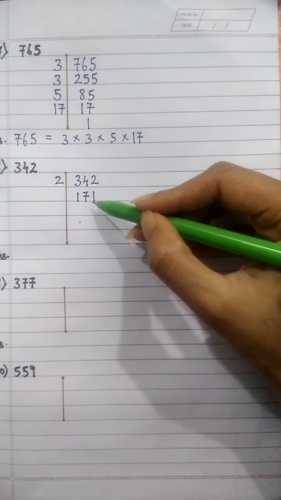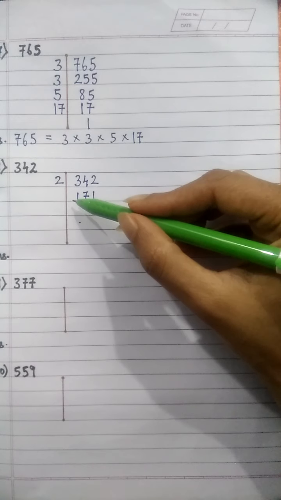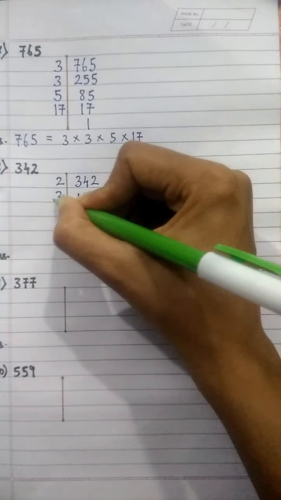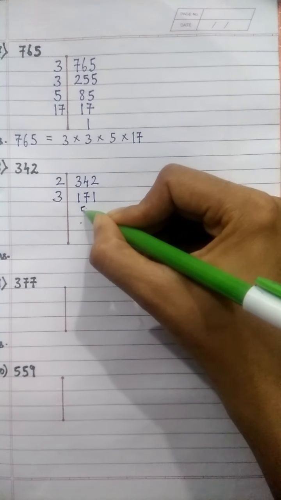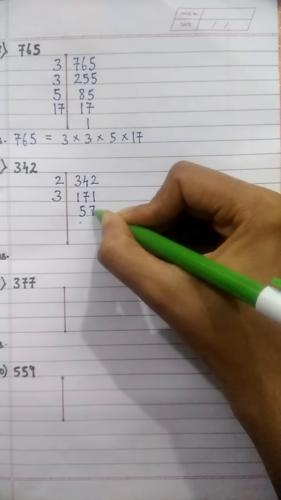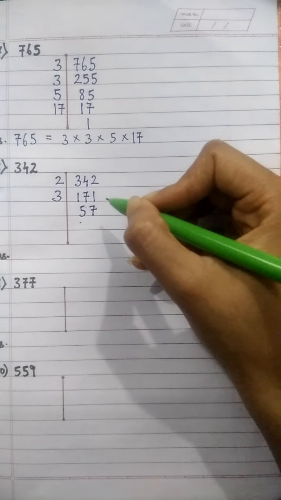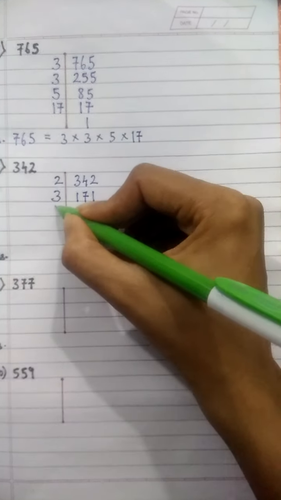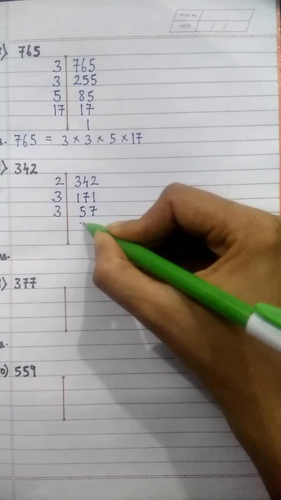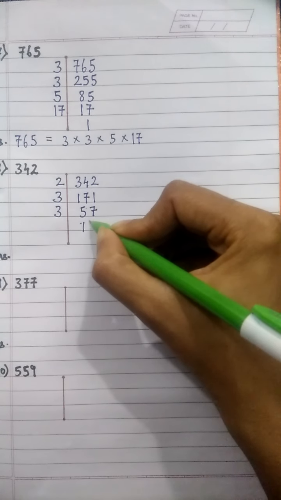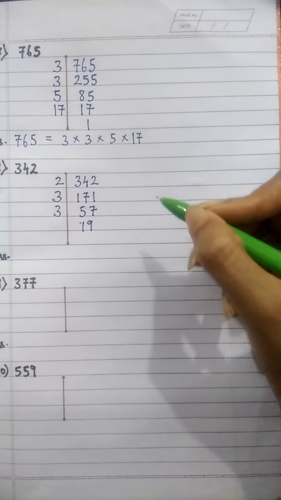1 in the units place, it's not divisible by 2. So let's try by 3. 7 plus 1, 8, plus 1, 9. 9, yes, it is divisible by 3. So 3 5s are 15, closest to 17. 2 comes here, 2 and 1, 21. 3 7s are 21. So now we got 57 here. 5 plus 7 is 12, so again divisible by 3. 3 1s are 3. 2 joins to 7, so 27. And 3 9s are 27.